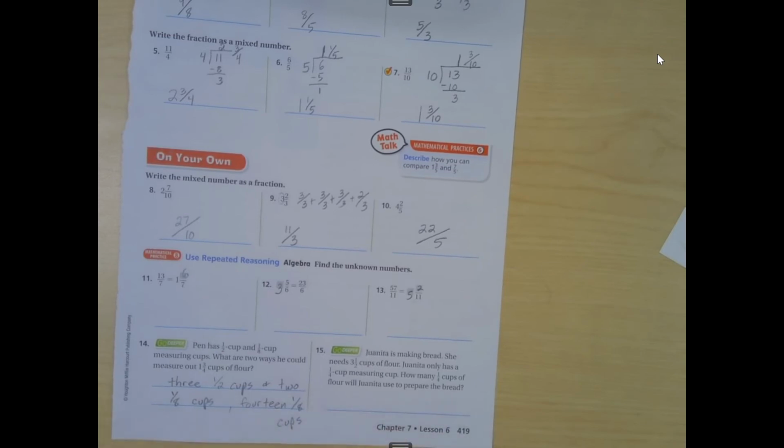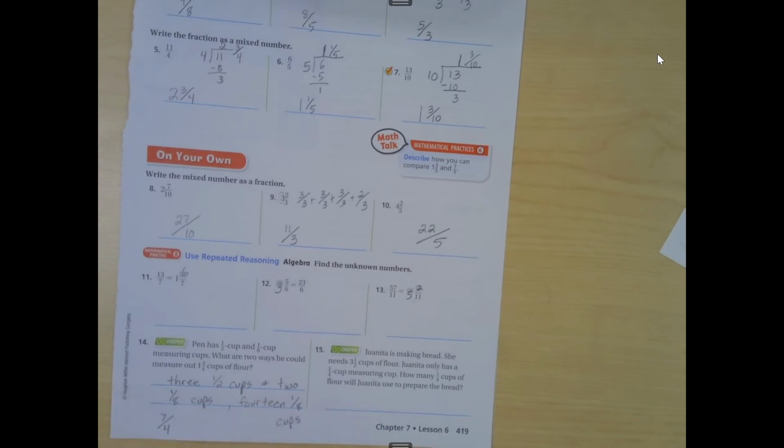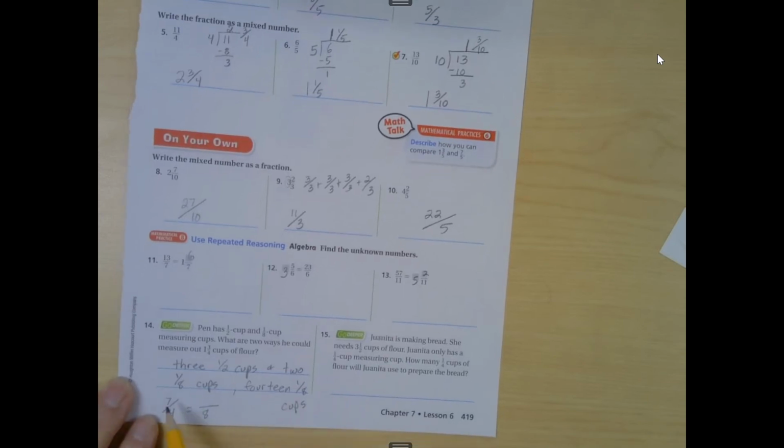Okay, if you're wondering how they got that, I'm going to change this into an improper fraction. 1 times 4 is 4, plus 3 is 7, so I've got 7/4, and I'm going to change that into eighths. 4 times 2 is 8, 7 times 2 is 14. So I would need 14 1/8 cups.